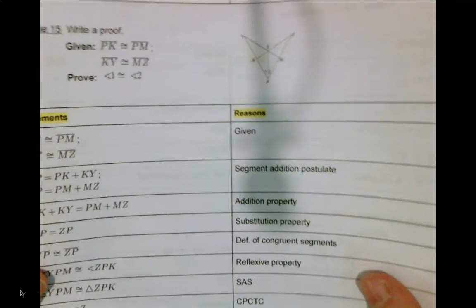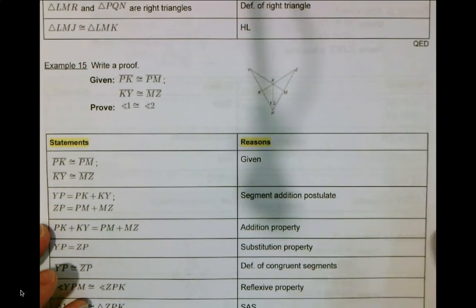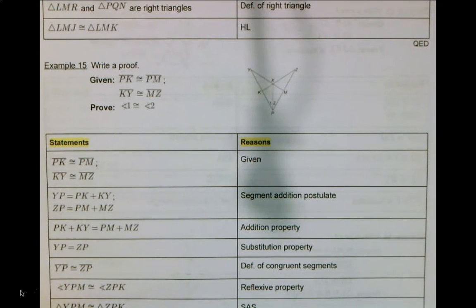Moving on to example 15. Example 15 looks simple. It is deceptive. This is not an easy proof at all. It looks a lot like, where did it go? Example 15.